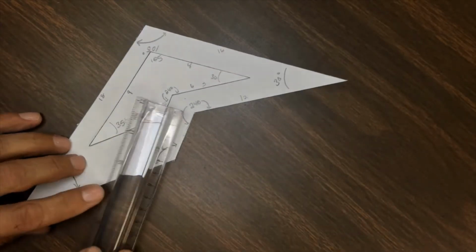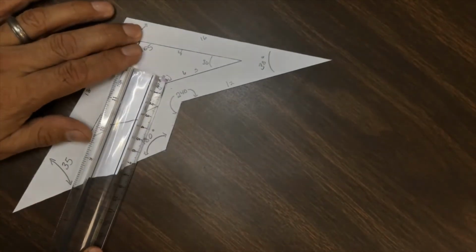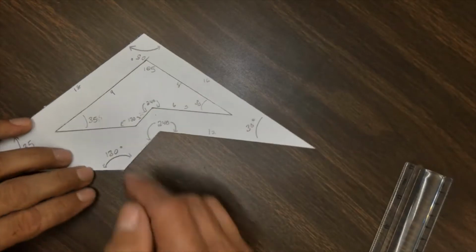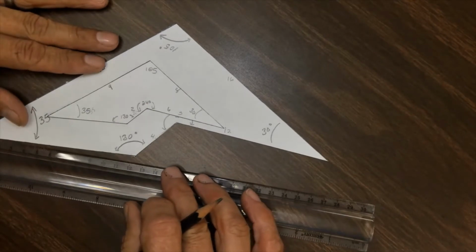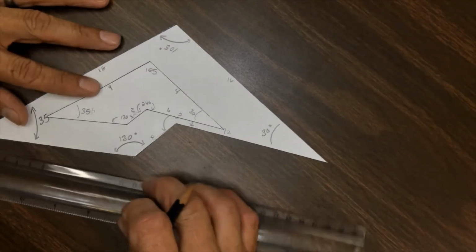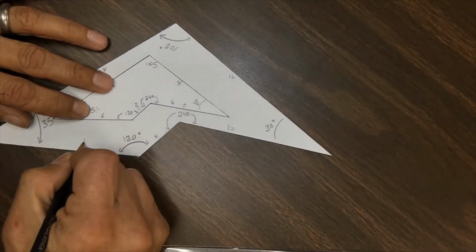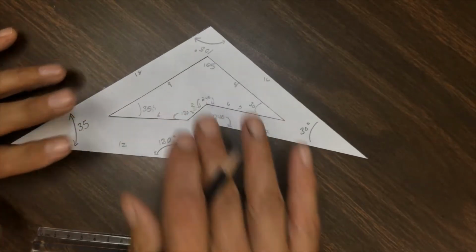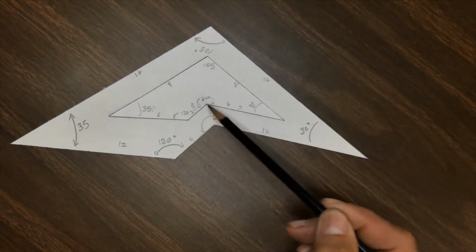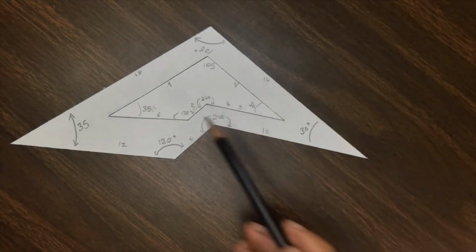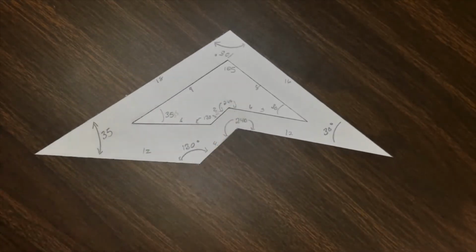Then we have this side here, which is 4. So this side should be 2, and it is. So 4, 2, and the final side. This side is 12, so this side should be 6, and it is 6, 12. So these two shapes are similar. They're similar because all the interior angles are congruent, and the corresponding sides are of the same proportion.